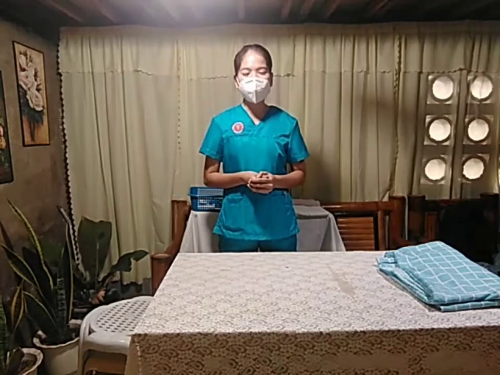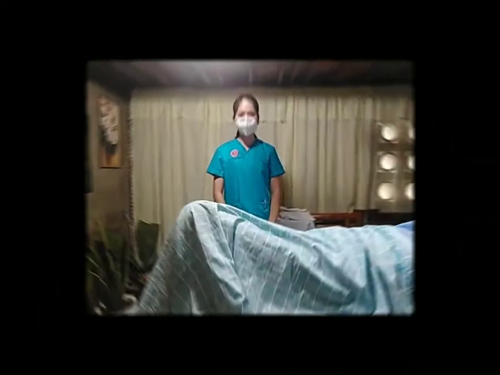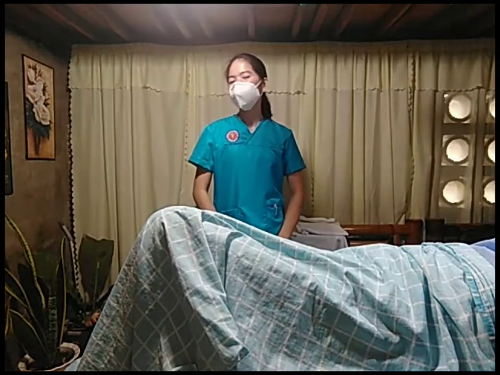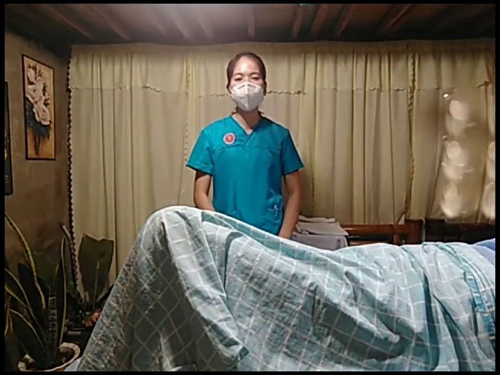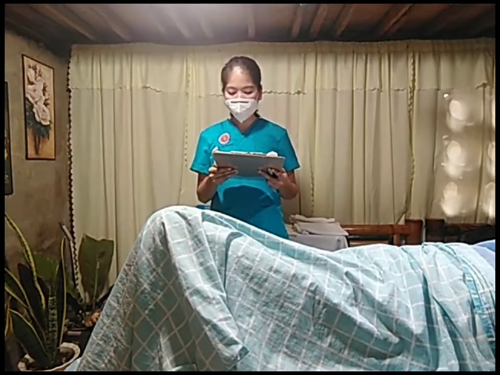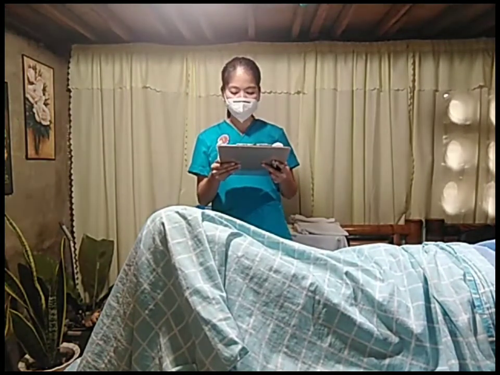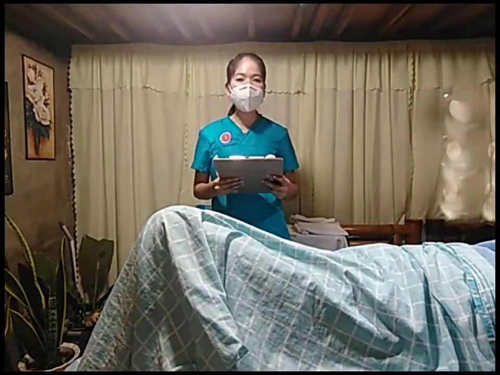So now we are ready to do the procedure. First step is to review the doctor's order, including the client's name, the medication name, the form, the route, and the time of administration. So this is to ensure the correct administration of the medication. The doctor's order is Dulcolax, 10 milligrams per suppository, 1 per rectum, stat, which means we will give it right away.